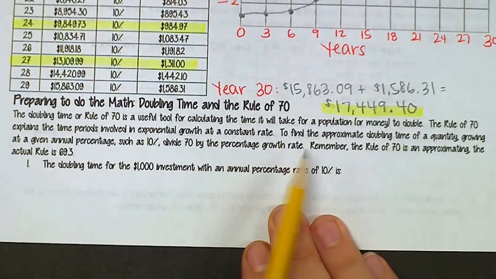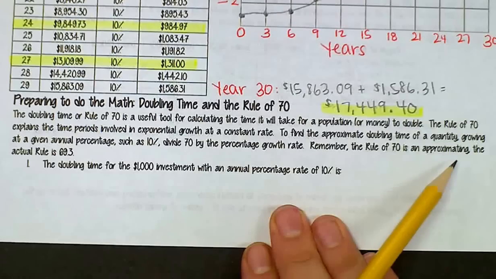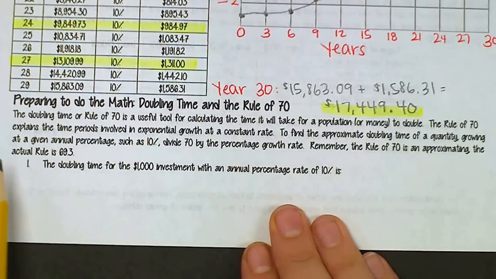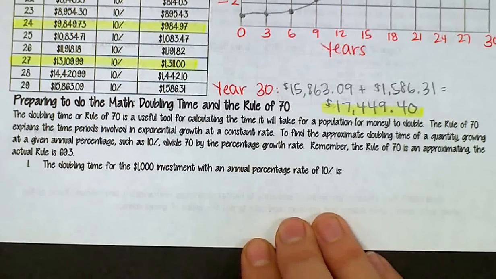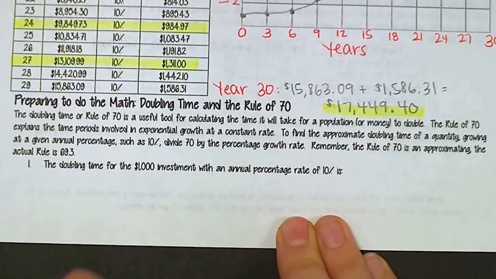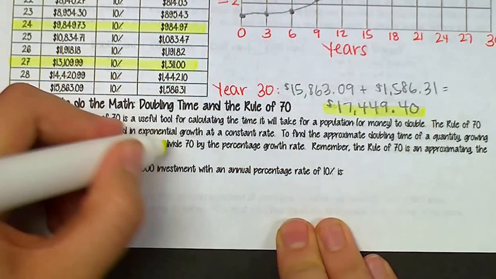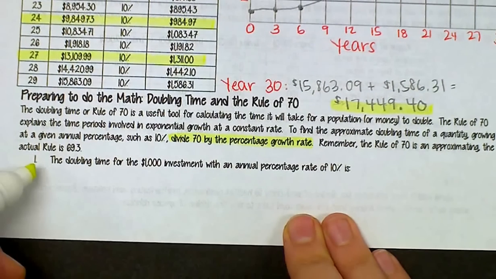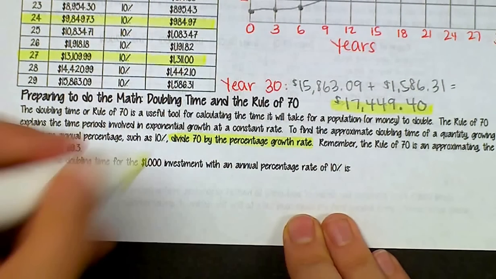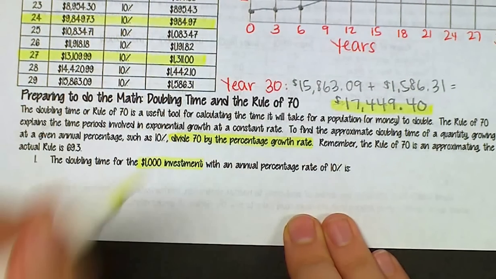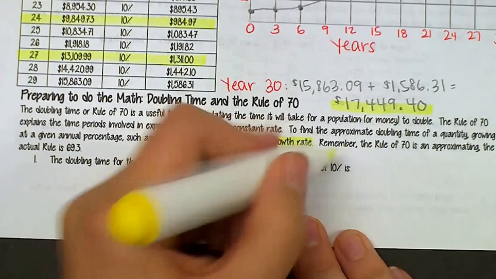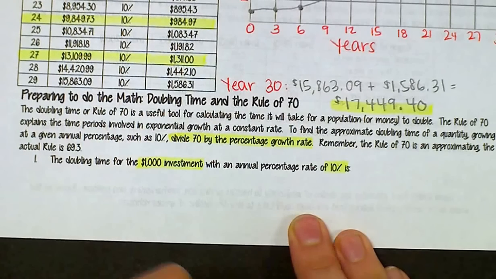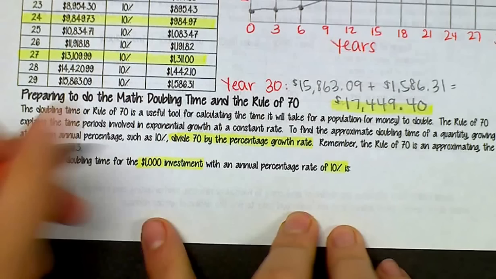Remember, the rule of 70 is an approximation. The actual rule is 69.3. So for our purposes, we are going to use the rule of 70. So we're going to divide 70 by the percentage growth rate. So in our example here, number 1 says the doubling time for the $1,000 investment with the annual percentage rate of 10%. So we want to know what is the doubling time.